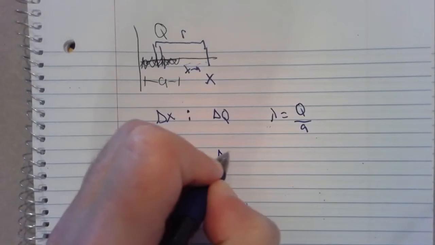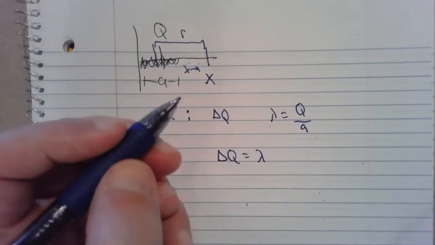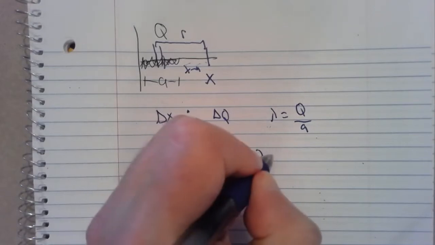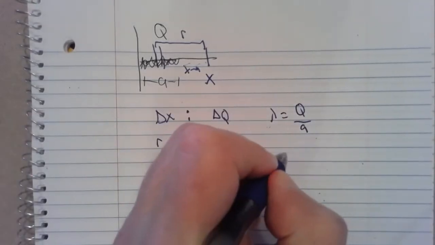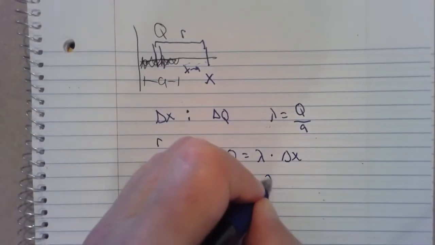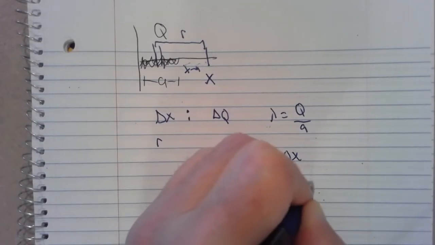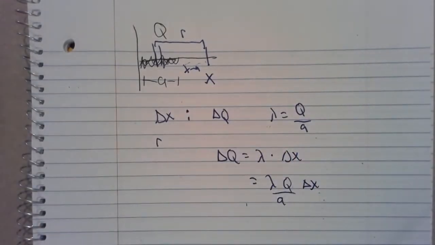So delta q will be lambda times our length, delta x. So that's lambda, q over a, delta x.